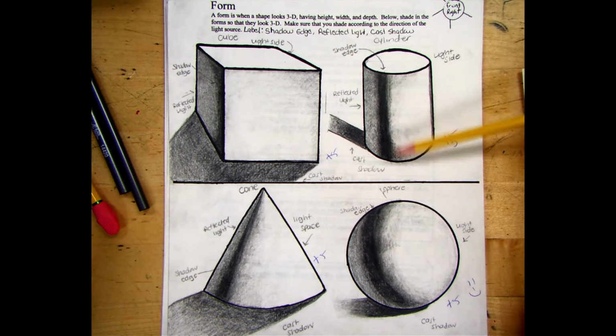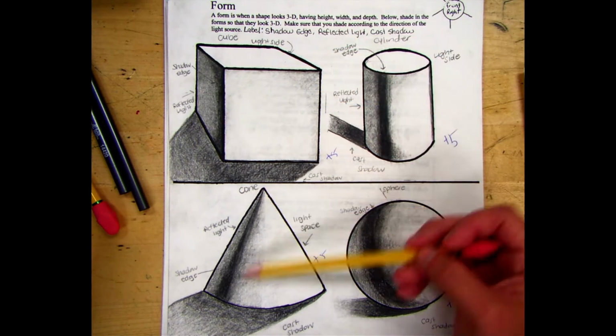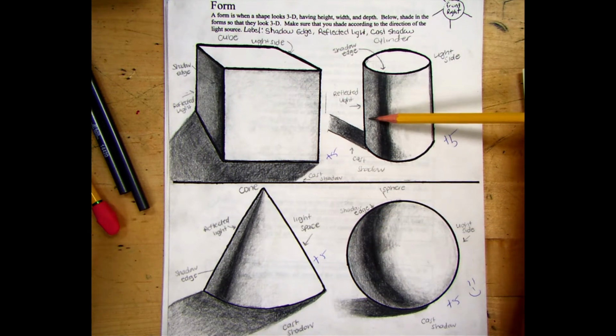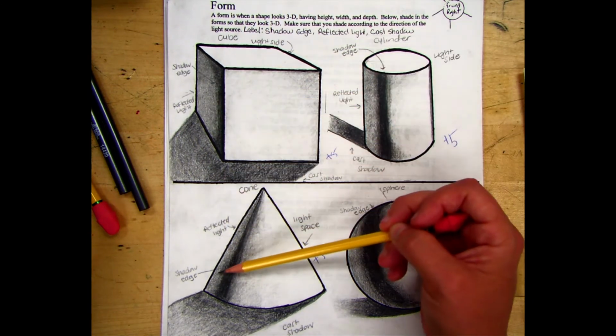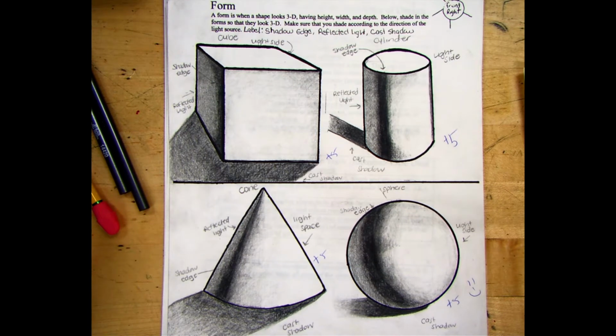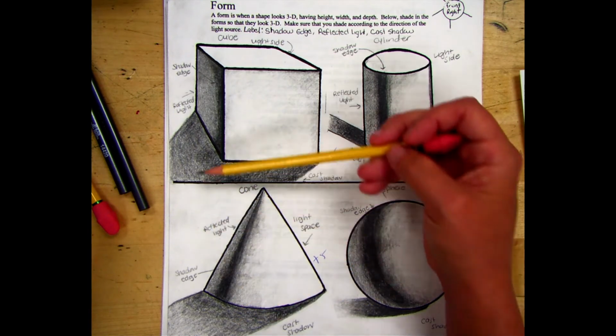These darker edges are called the shadow edge. And then it gets lighter again in these locations because that's called the reflected light. And then we have our light side where the light is shining. And then we have at the bottom our cast shadow.